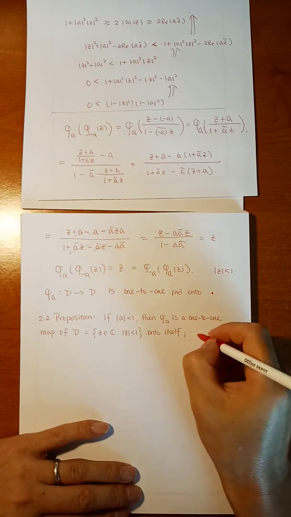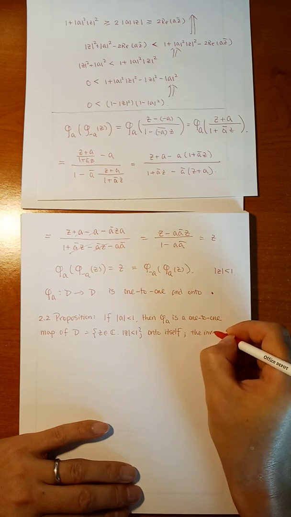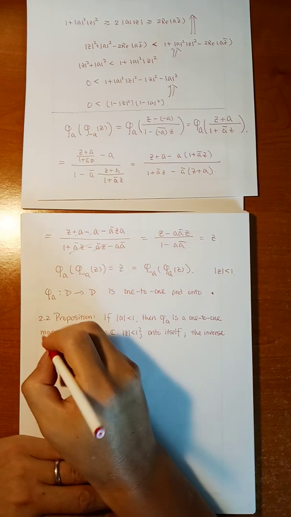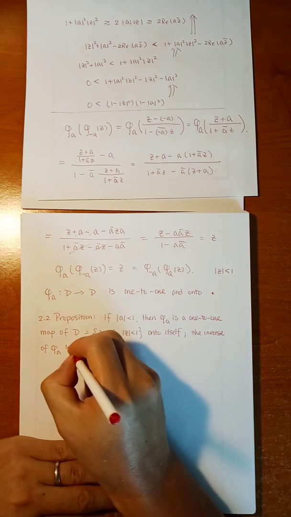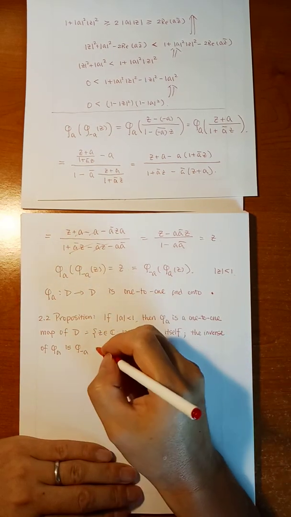Okay, the inverse of phi A is phi negative A.